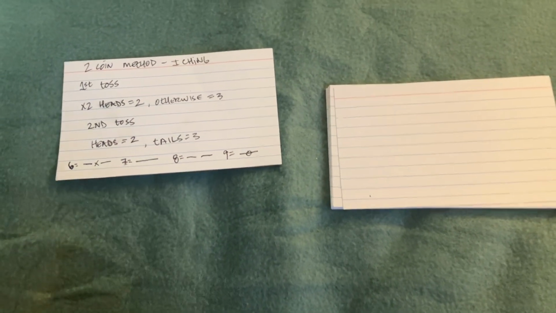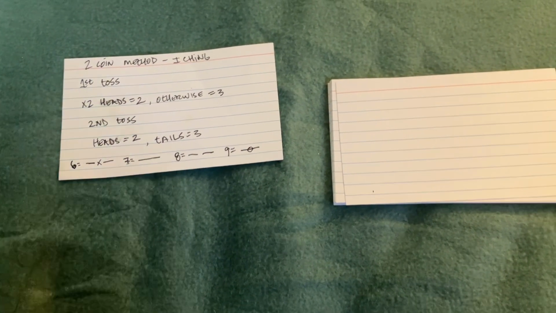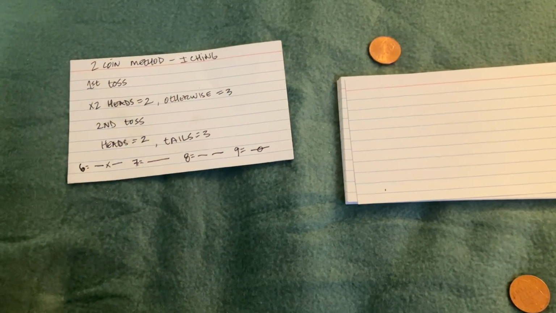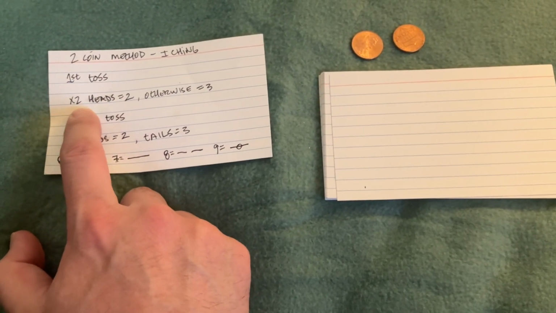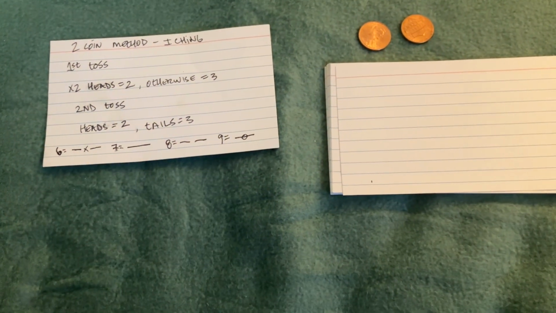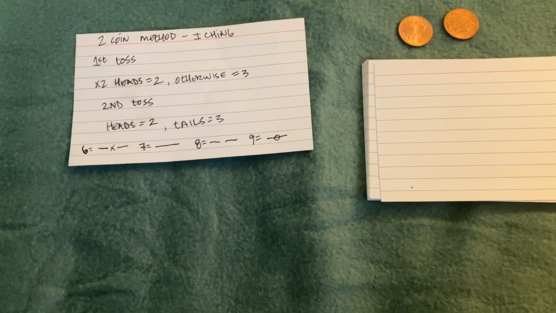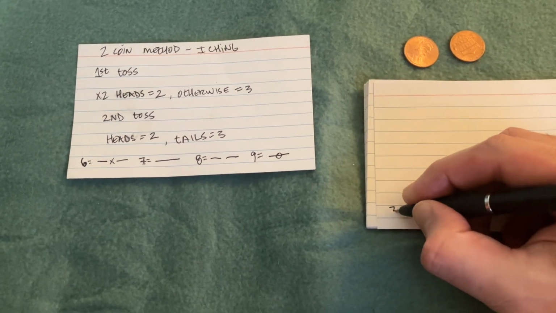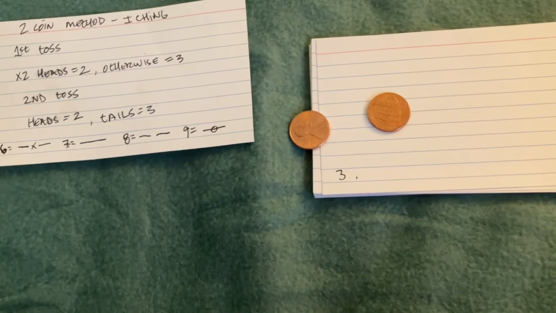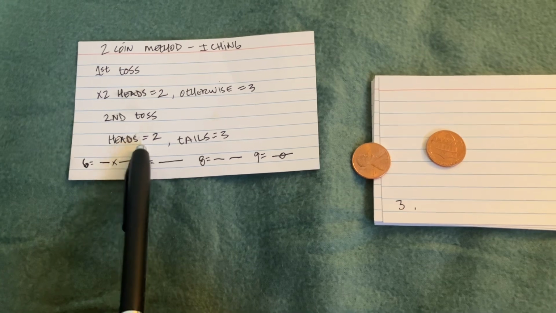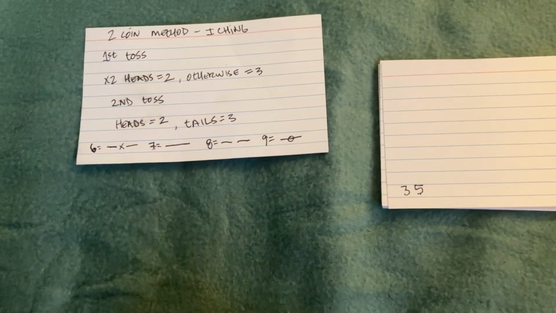Each line is made up of 2 coin tosses. So to get a hexagram with the 2-coin method, you toss the coins 12 times. So basically, here we go. That's heads and tails. For the first toss, 2 heads equals 2, otherwise it equals 3. So that would be 3. I like to write them down like this, and then I'll put it together at the end. On the second toss, heads is 2, tails is 3. You add them up, so that's 5. That's the first line right there. Do it 5 more times.